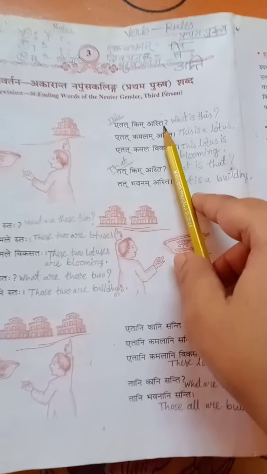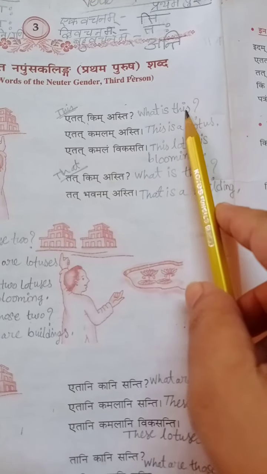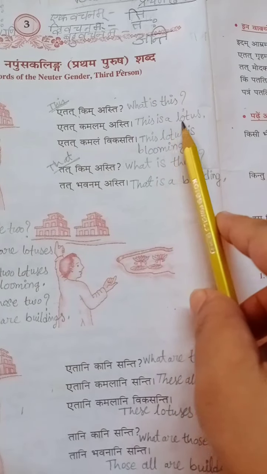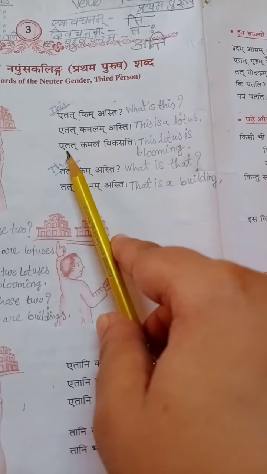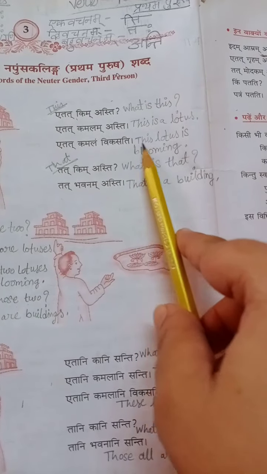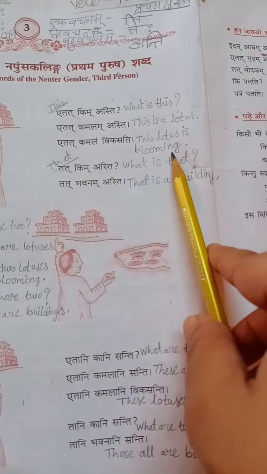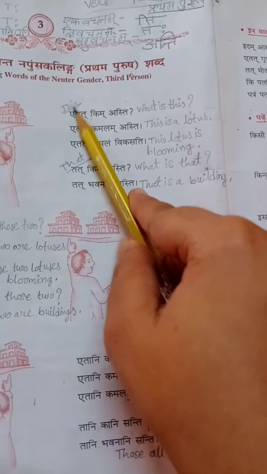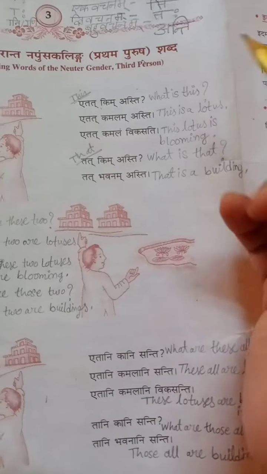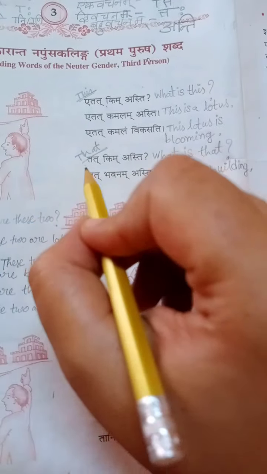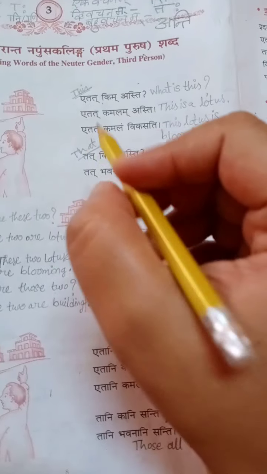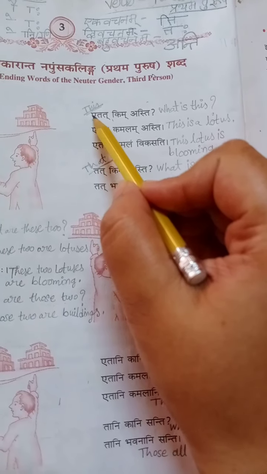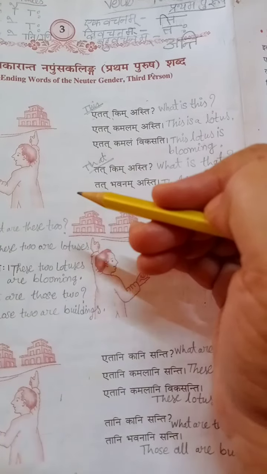Etat kim asti? What is this? Etat kamalam asti. This is a lotus. Etat kamalam vikasati. This lotus is blooming. So you understand? Etat means this. That means nearest things. In Bengali you say "ekhane". What is the first letter? A. In Sanskrit also etat. So the first letter is A. So etat means near, that means ekhane.